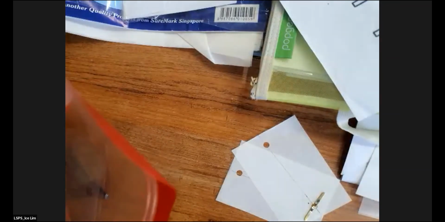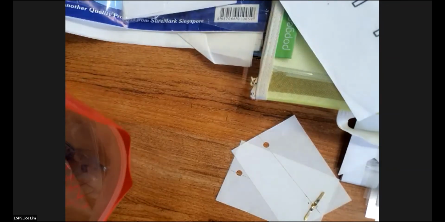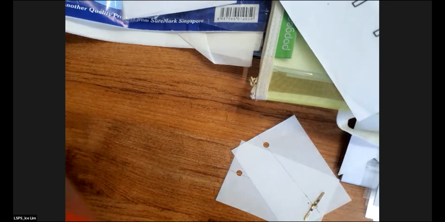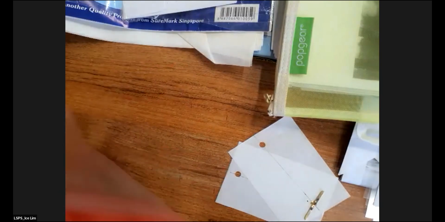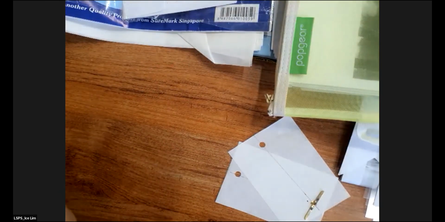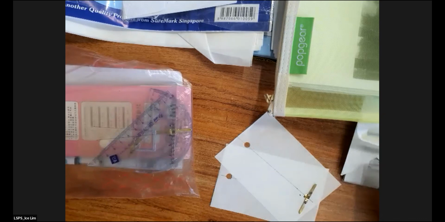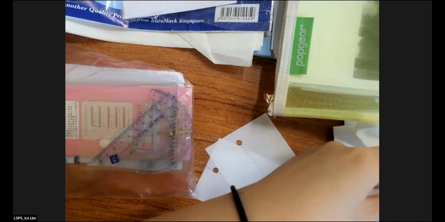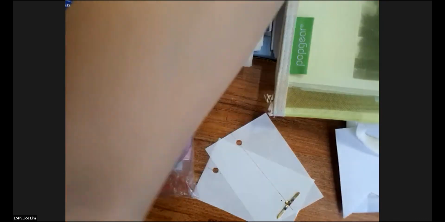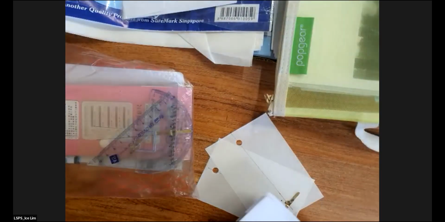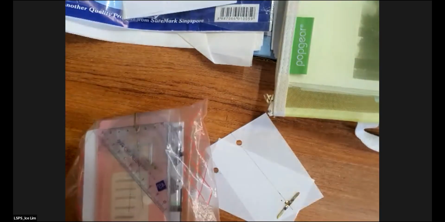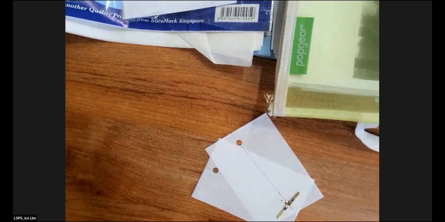So I have my bag of tools. Give me a moment. I have my bag of tools inside. I put everything inside. Don't lose the things inside the bag. I will continue our lesson tomorrow.